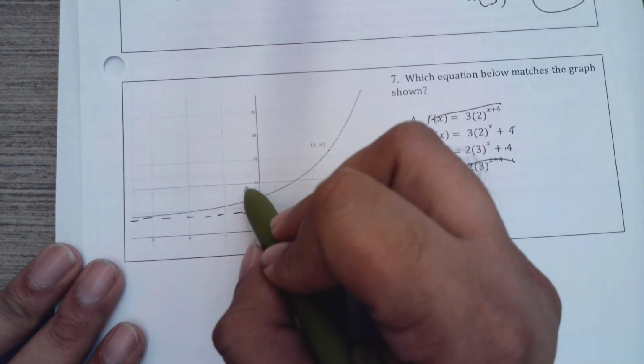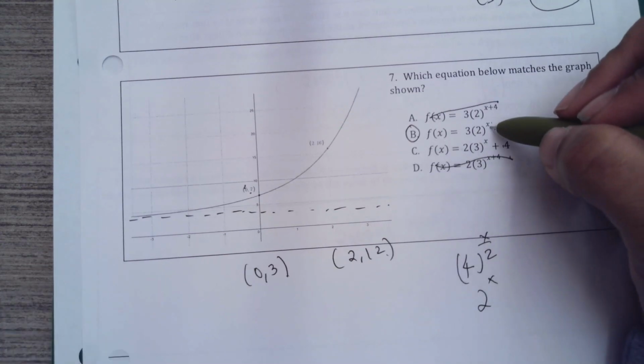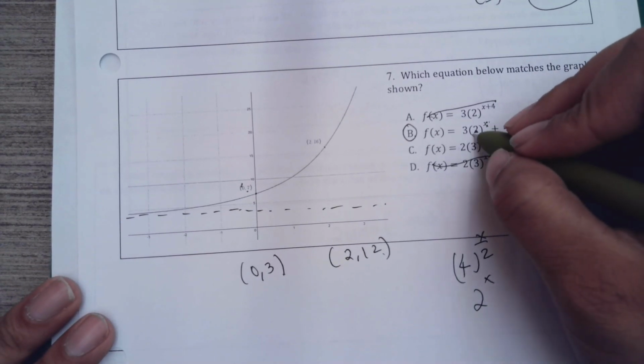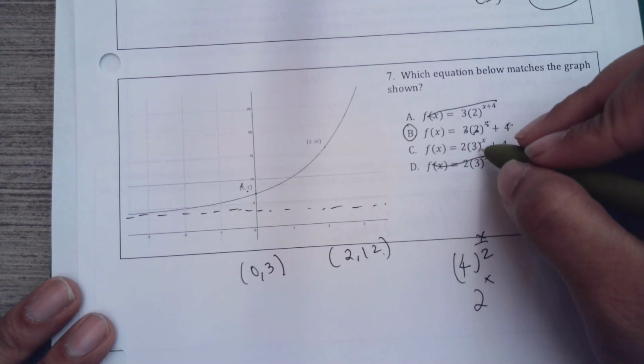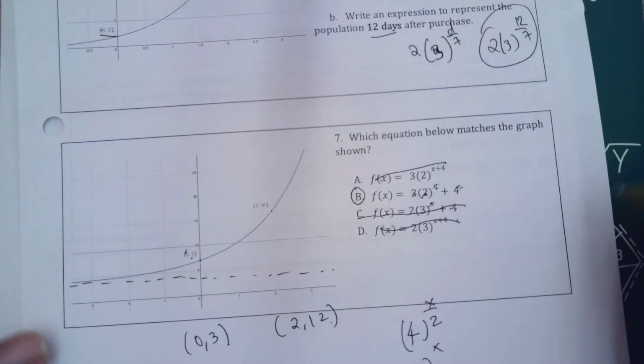For example, if I plug in 0, I should get 7, okay? If I plug in 0, 2 to the power of 0 is 1. 1 times 3 is 3, 3 plus 4 is 7. If you plug in here, 3 to the power of 0 is 1, but 2 plus 4 is 6, so that eliminates this. Okay? Plug in a point if that helps you.